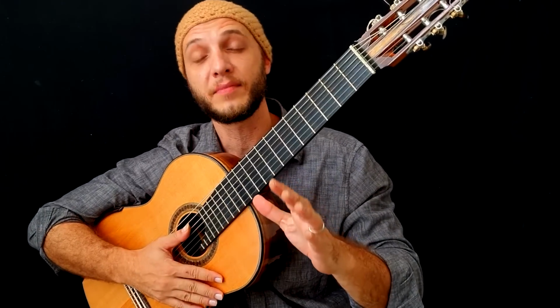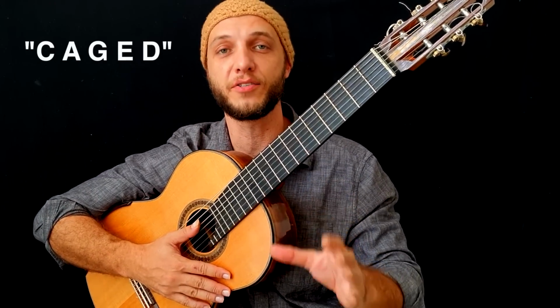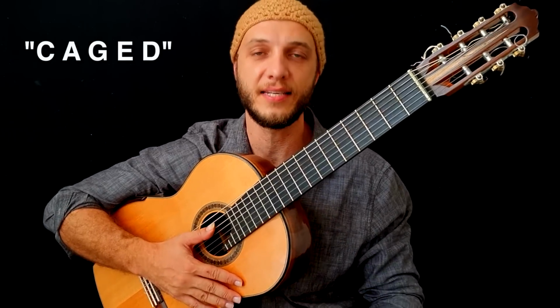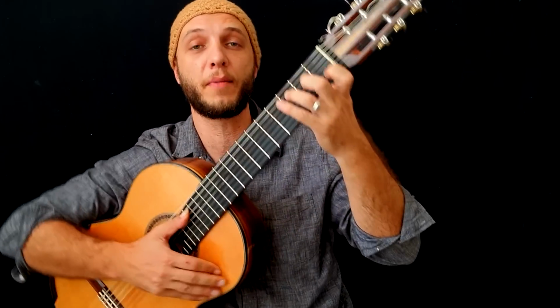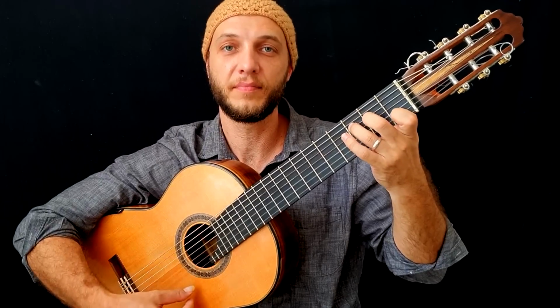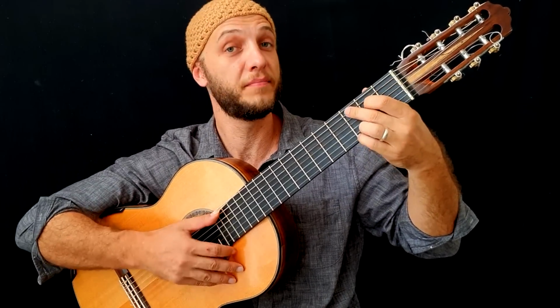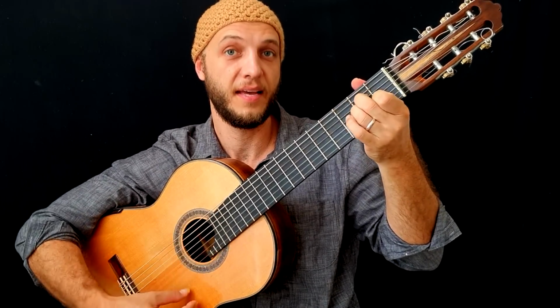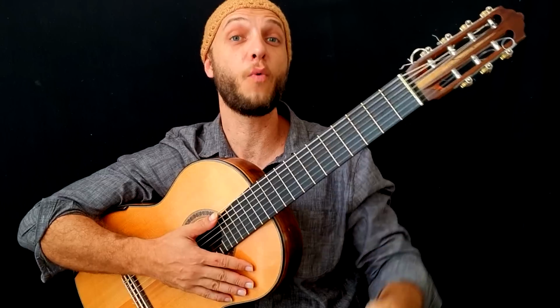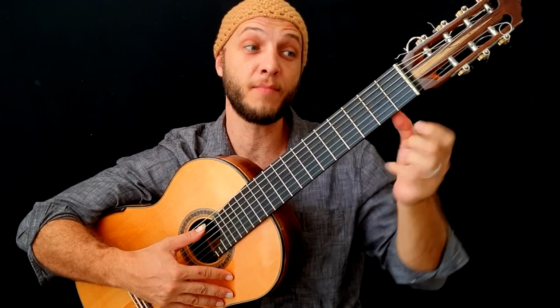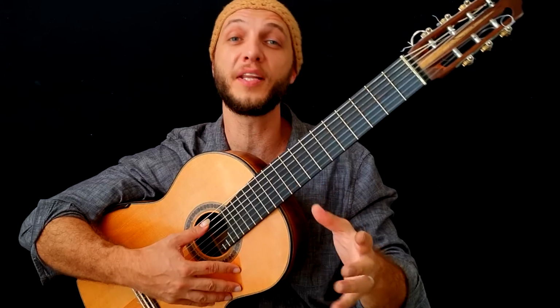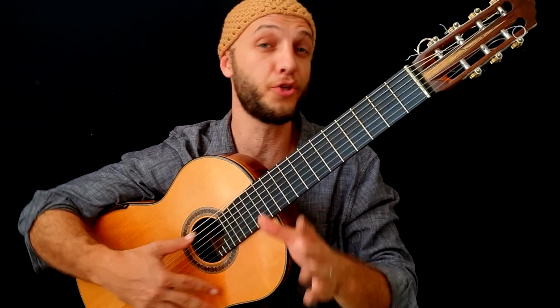So basically, CAGED, you have these five letters: C, A, G, E, D. For those of you who already know the beginning steps on the guitar, you probably know these major chords: C, A, G, E, and D. But now your first job is to be able to find the note names on the bass strings in order to really master the guitar. So let's do this together. You should know this by now.